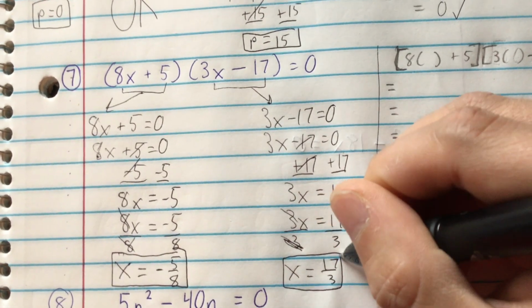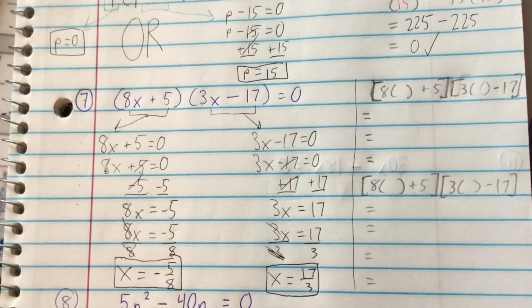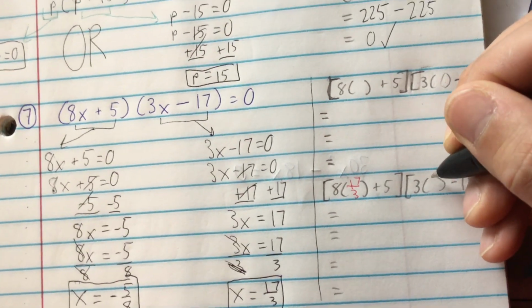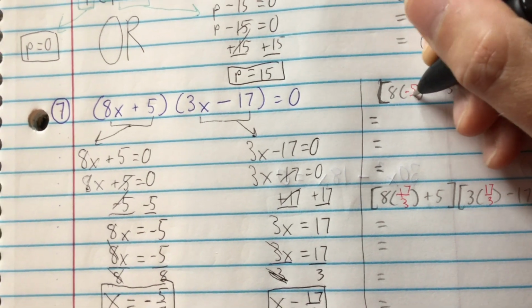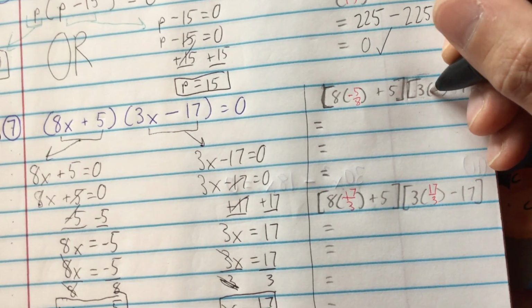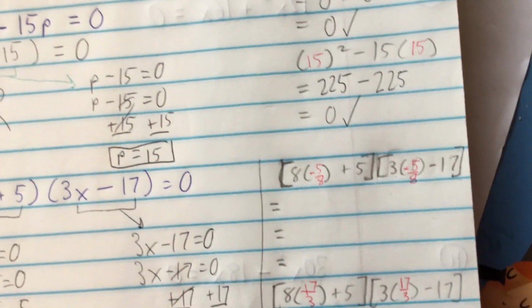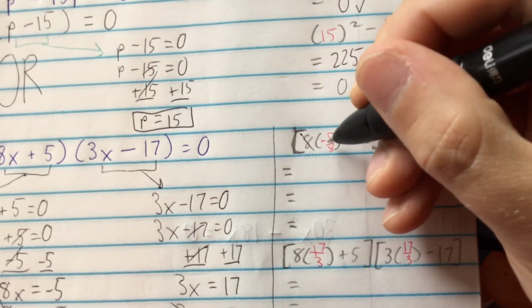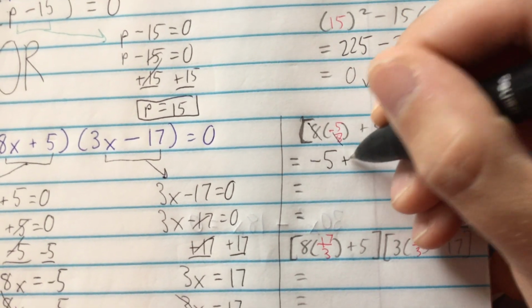In fact, when I check my work, I actually kind of like it as an improper fraction. Let me show you what I mean. So let me just get these fractions out of the way. Let me plug them into our work. 17/3 and negative 5/8. Okay. All right. So if I plug in x equals negative 5/8, well, that 8 over 8 cancels out, leaving me with negative 5 plus 5.